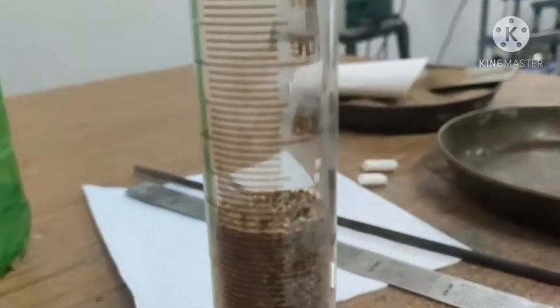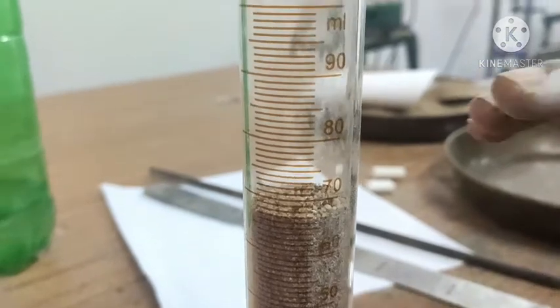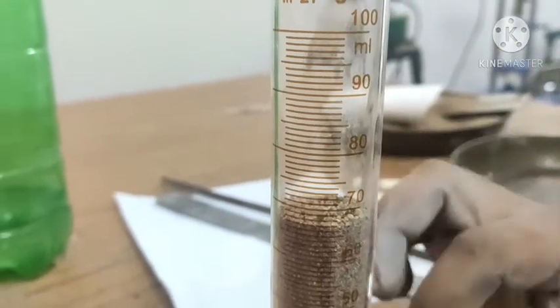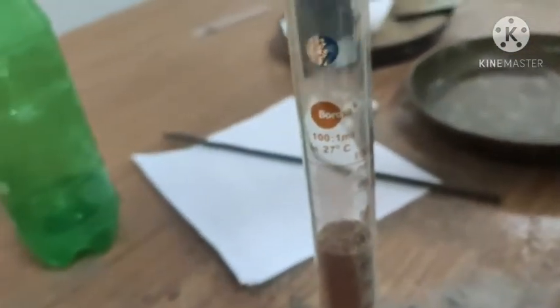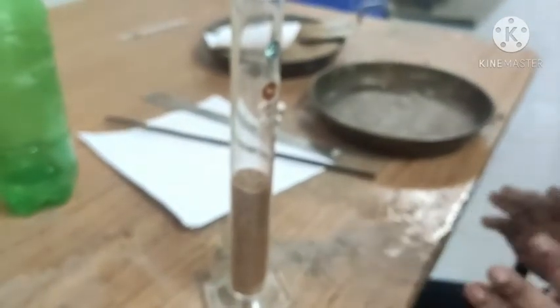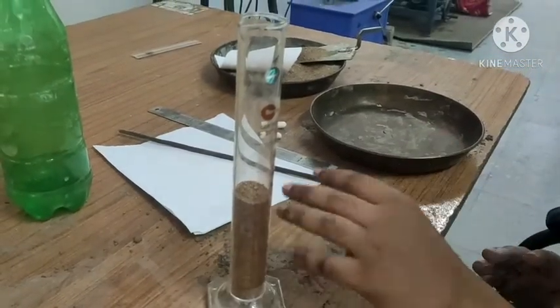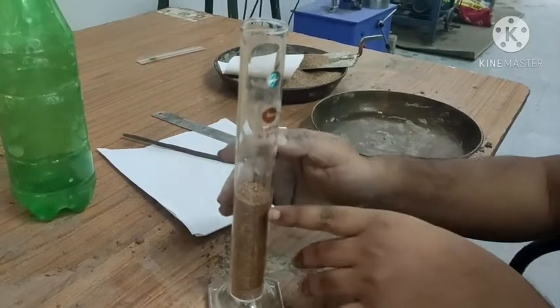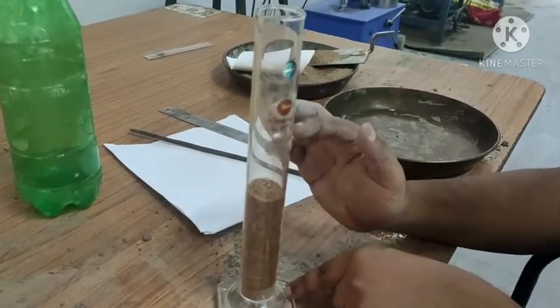Now all of you can see we have filled the sand up to two-third of the height of the cylinder. Now with the help of the steel rule we will smooth this top surface, make the top surface level. So we have taken a glass cylinder of 100 ml and we have filled it up to two-third height with the sand.